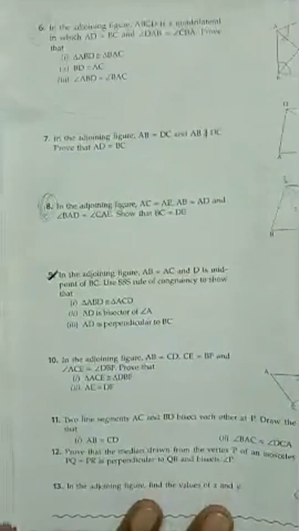So I'm directly going to the exercise question. This is exercise 9.1, question number 9. I'm going to discuss question 9 of exercise 9.1. Let me read the question first.